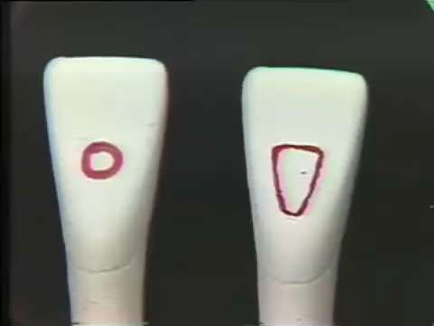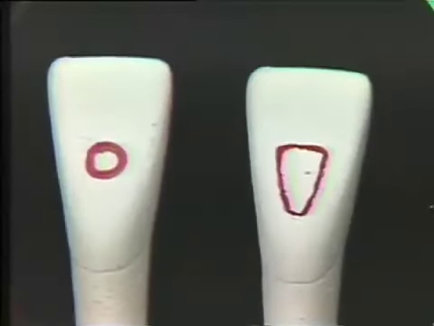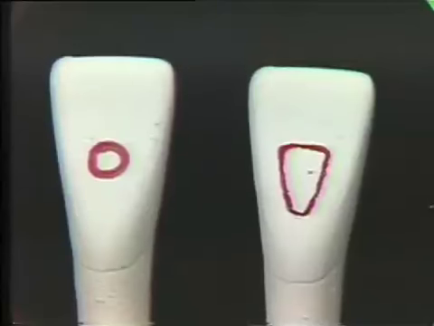We've quickly gone through the three guides to pulpal morphology, namely the centralized location of the pulp, the initial radiograph, and the shape of the crown that we're working on. Now I want you to quickly try and test yourself to see if you understand these principles. Here is a radiograph of a mandibular central incisor. Study it, look at the shape and the size of the pulp. Now here are some models of mandibular central incisors. Which would you suppose would be the proper outline form for the shape of the pulp?